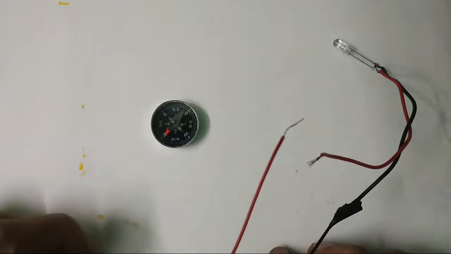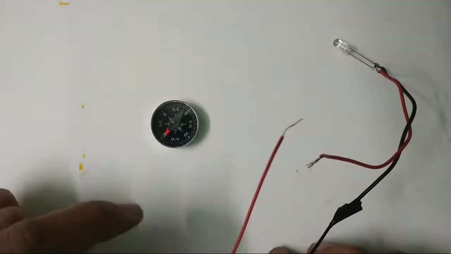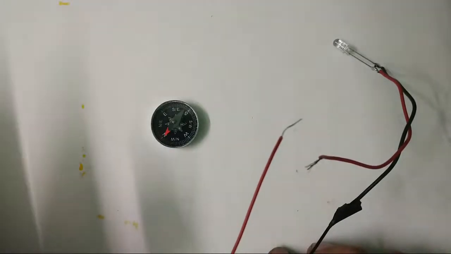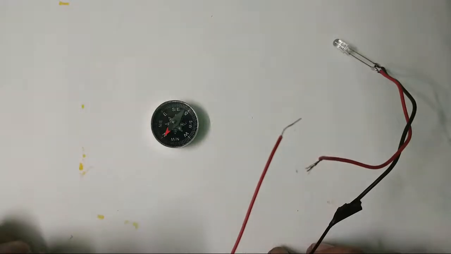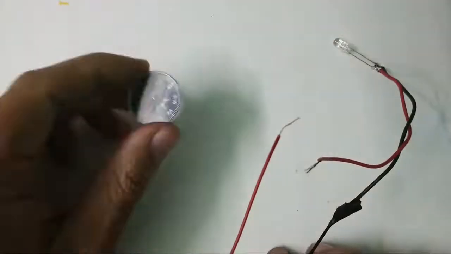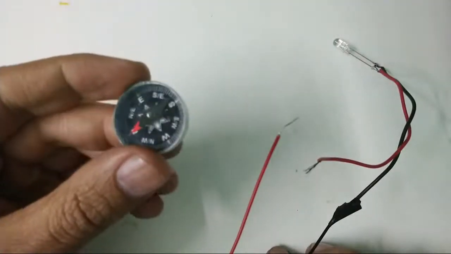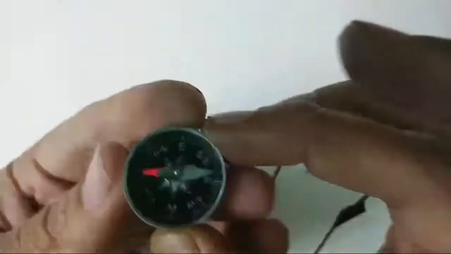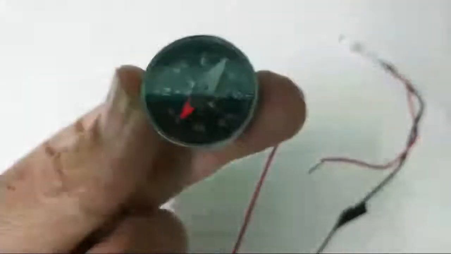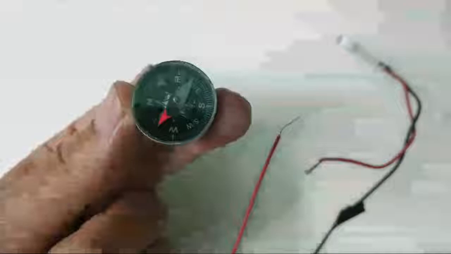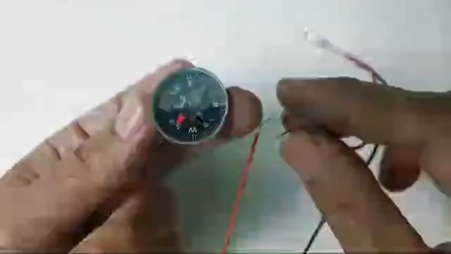If you use this magnetic compass and keep it near any electrical device which you have at home, you will see that the magnetic compass will be deflected. It will start moving. So it is deflecting because there is a magnetic field, and wherever an electric current is flowing, a magnetic field is produced.